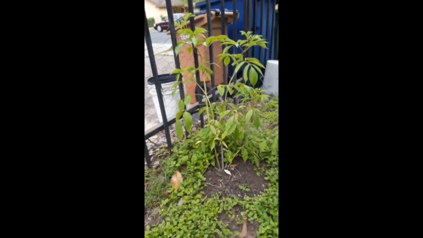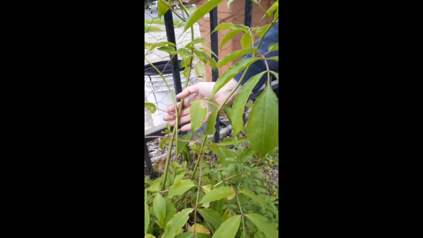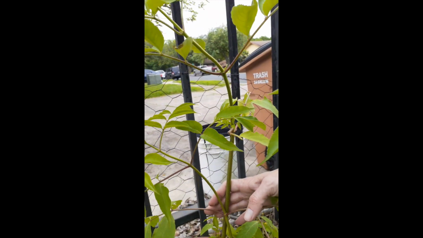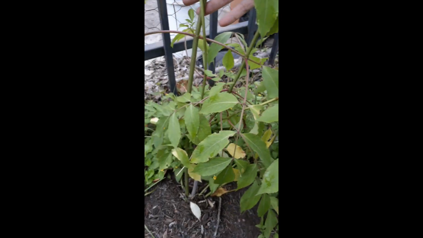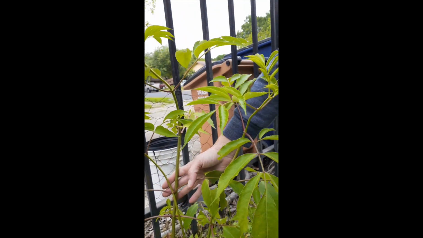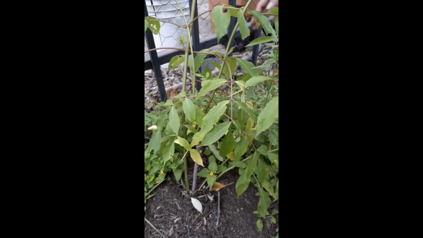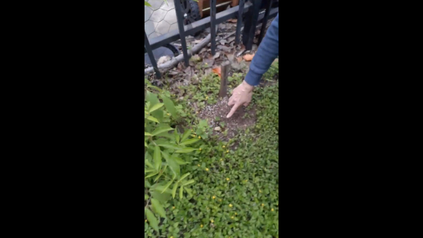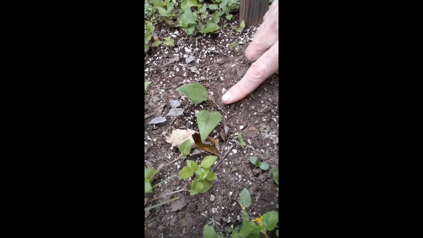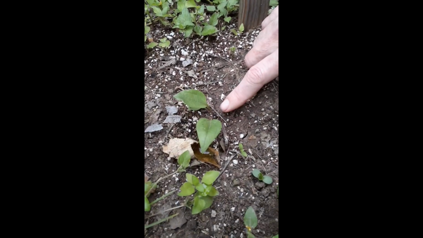Next, we have an elderberry tree. It's just getting going. It's about 3 feet tall, but it'll grow much taller. And down here, we have the tiniest little sprout of some echinacea that is just taking off for the spring.